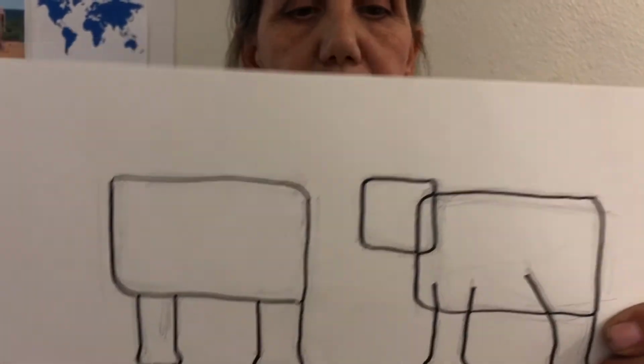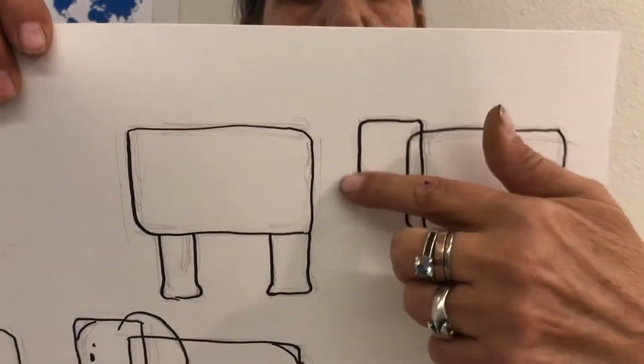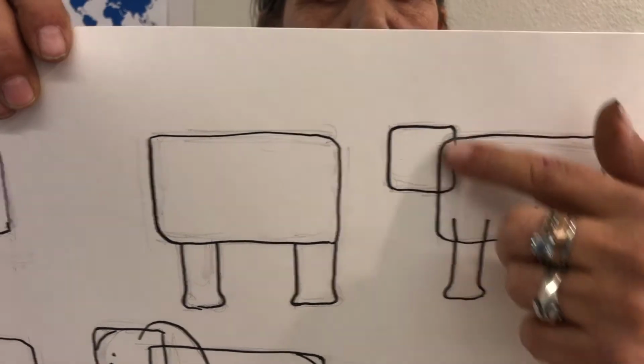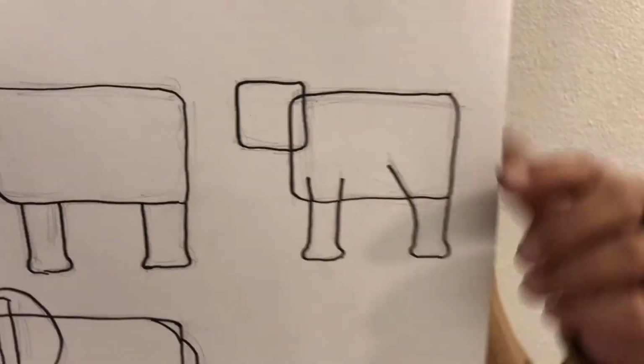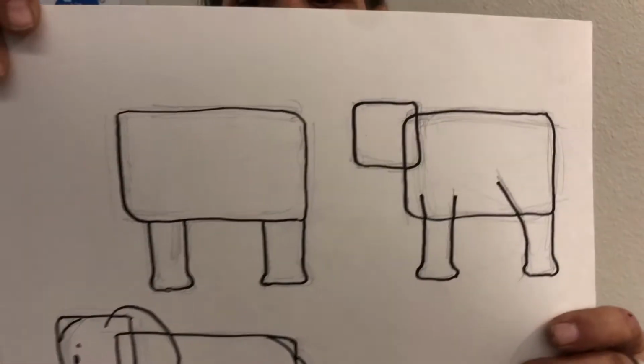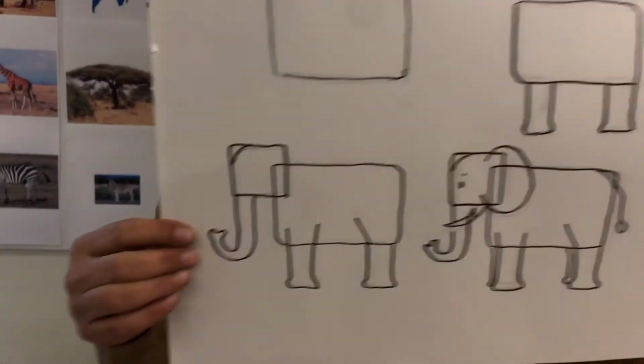Now for our elephant head, I just put a square. I kind of overlapped it. Do you see this space that shows where I overlapped? So that's going to turn into our elephant's head. So you can see how that works.